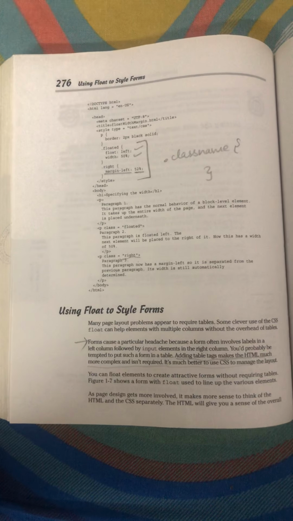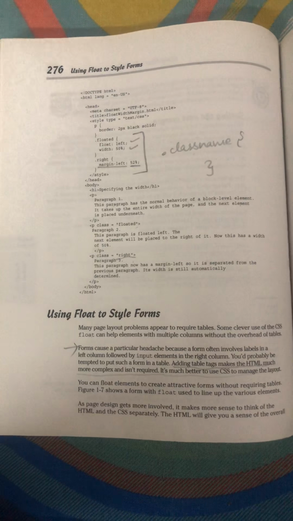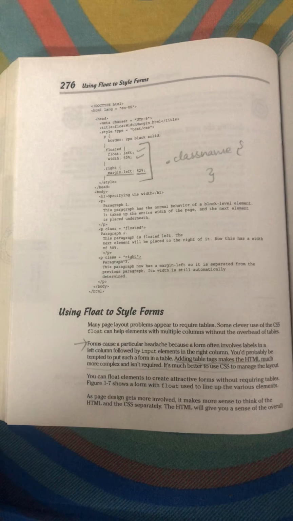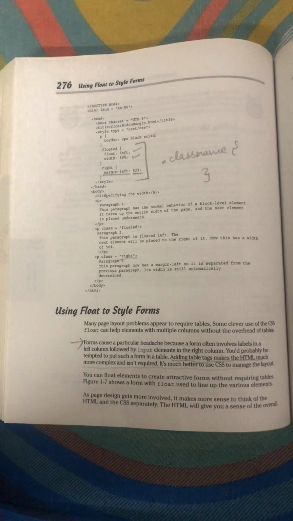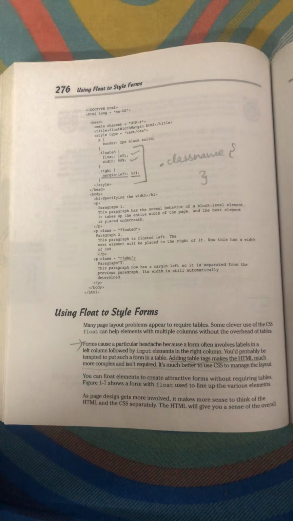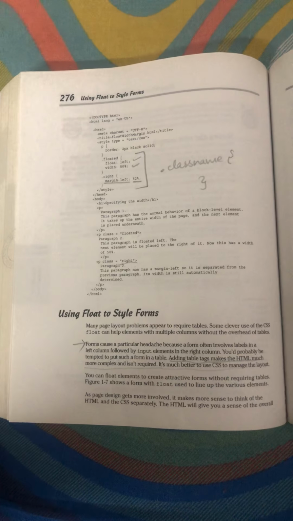The first column we embed the label tags, and in the second column we give the input tags. So this is a hack for pre-CSS arrangement, and this makes my code very complicated and difficult to modify. So it's better to use a CSS layout, especially the float layout, which is so simple in the sense it only tells how the elements are going to be positioned relative to each other, and not how it positions them.